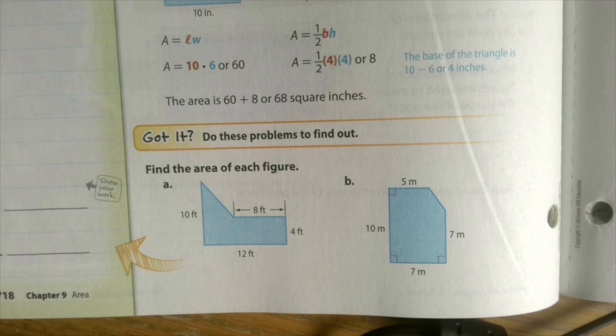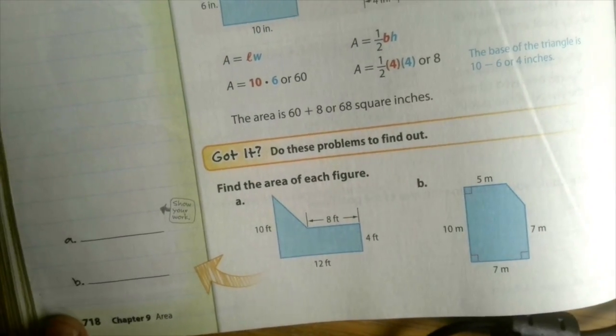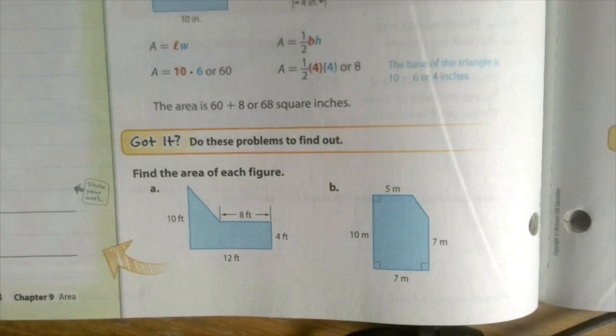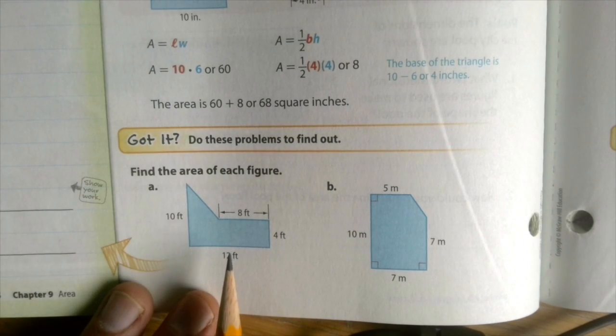Okay, so now we are on page 718. You see over here, 718? Please go to page 718. What page? 718. Let's look at letter A here in the book.